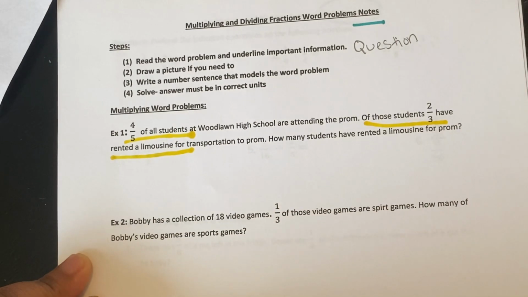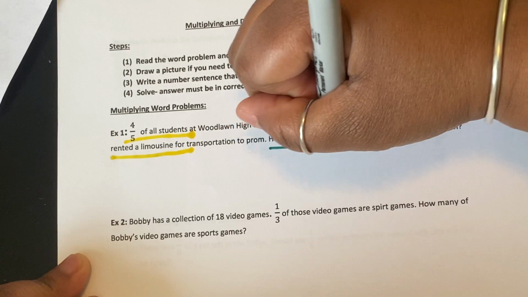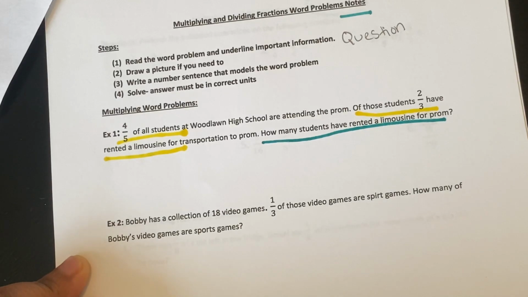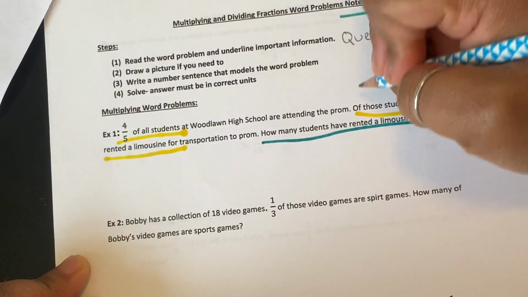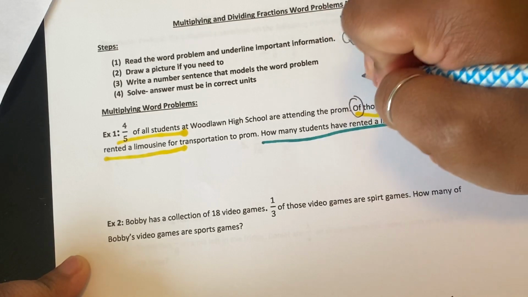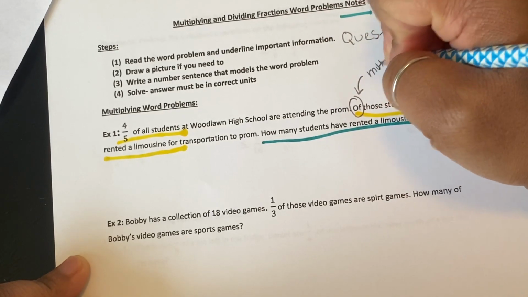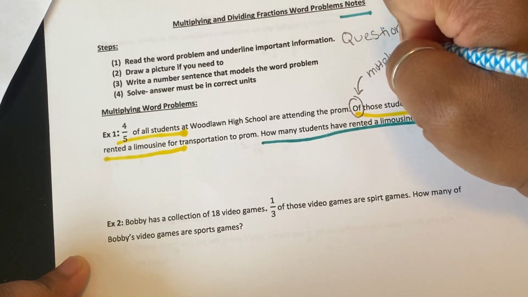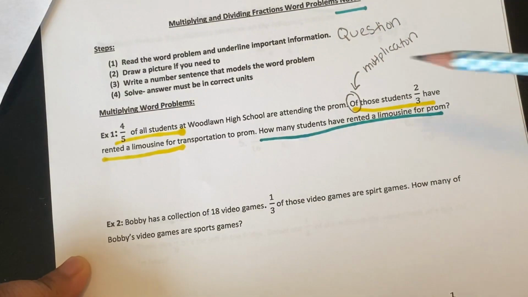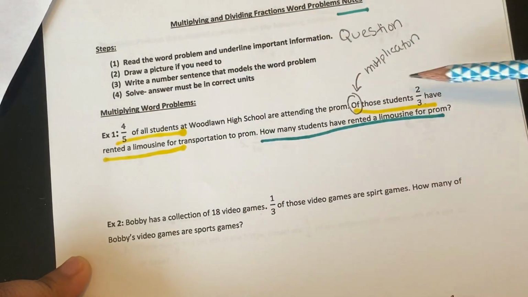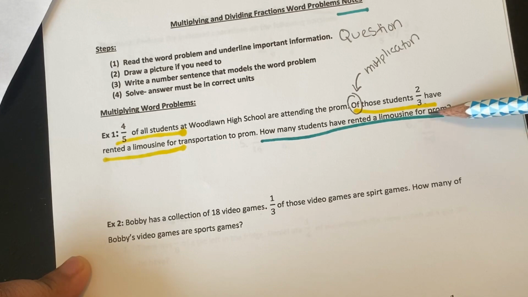The question is, how many students have rented a limousine for prom? Now, this is a multiplication problem. How do we know? Words like "of" show multiplication. So 2/3 of 4/5 means that we have to multiply 4/5 times 2/3 to figure out how many students rented a limousine for prom.